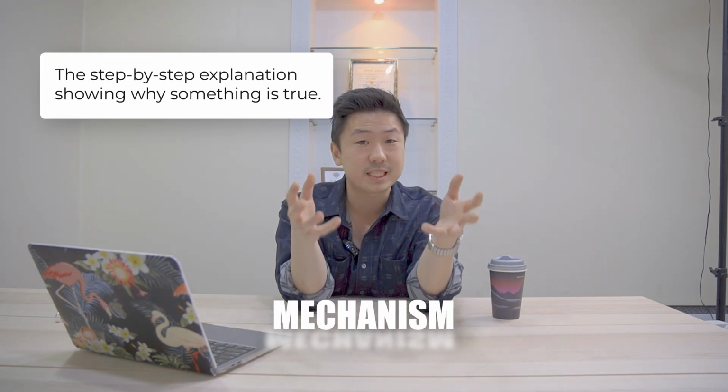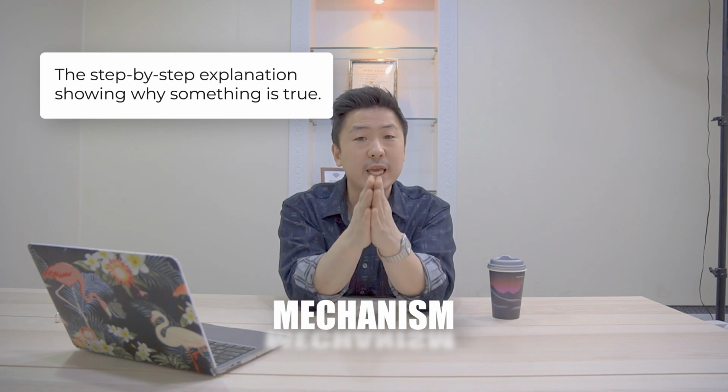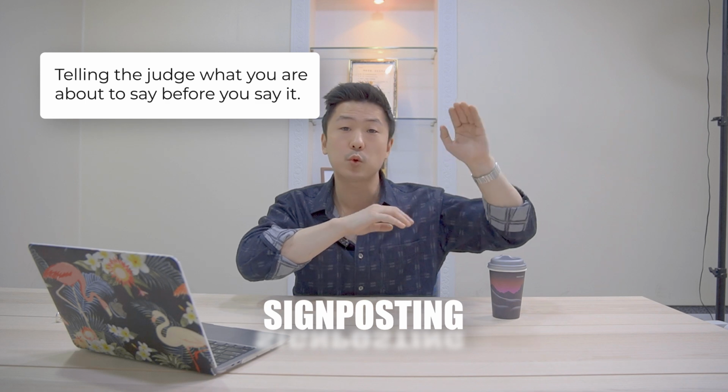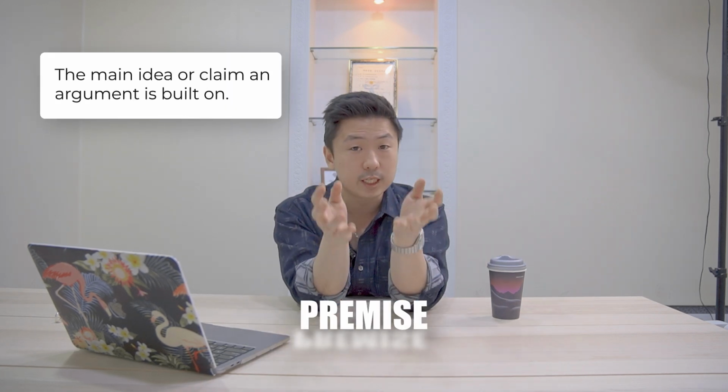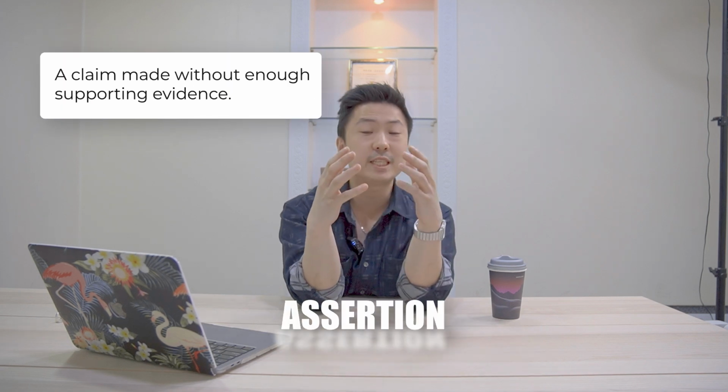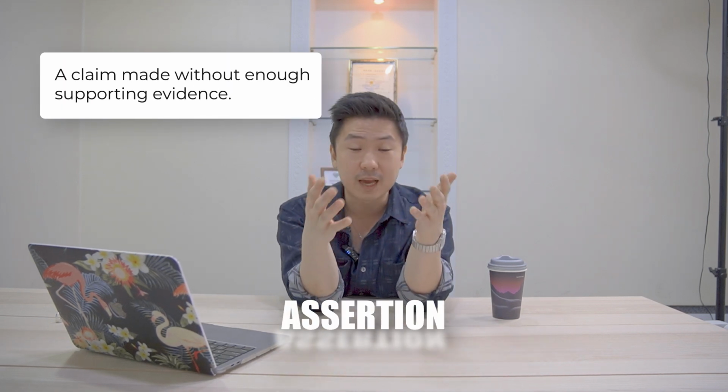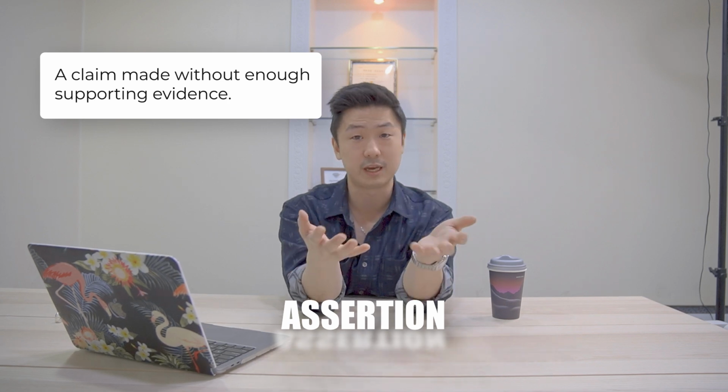Mechanism. A step-by-step process to why a premise or claim is true. Signposting, telling the judges what you are going to say before you say it. Premise, the main claim that your idea is based on. Assertion, it is an idea that doesn't have sufficient evidence or isn't given sufficient evidence.